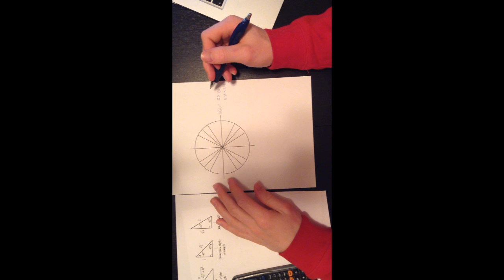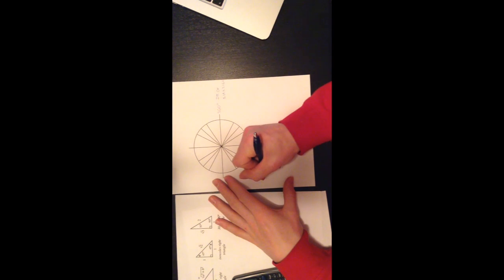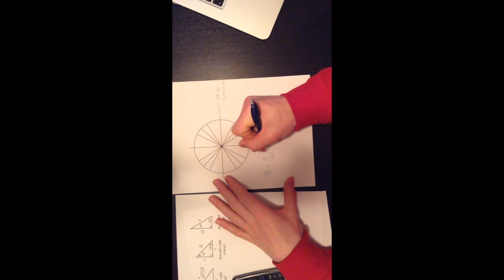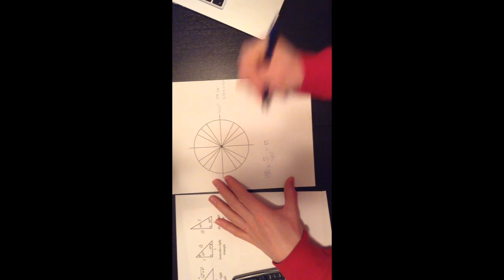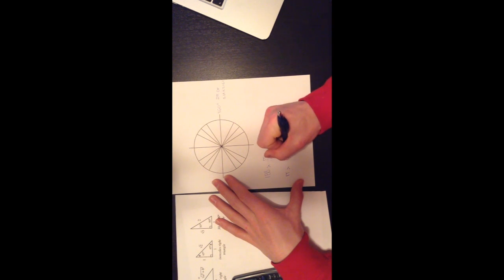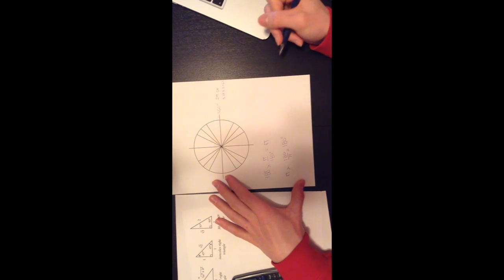So you might wonder how to go from degrees to radians. If we had 180 degrees, we would multiply by pi over 180 degrees, and that would give us pi. Same as if we went from radians, so pi, and we'd multiply by 180 over pi, giving us 180 degrees.